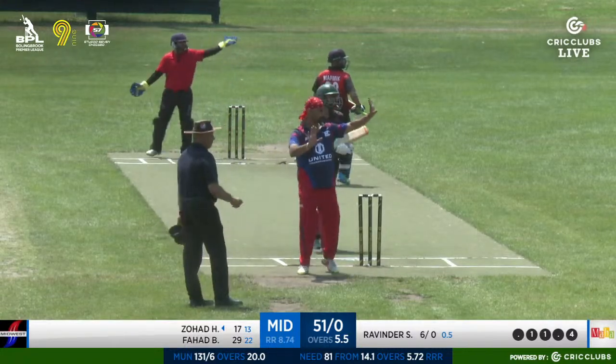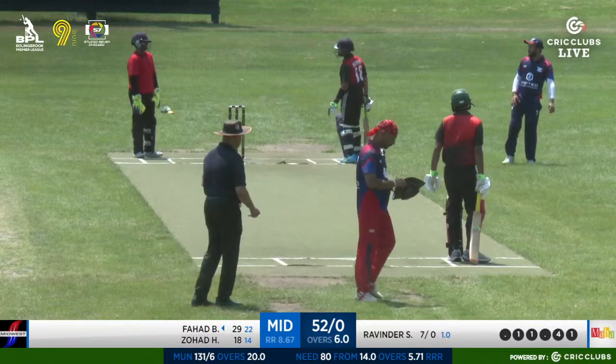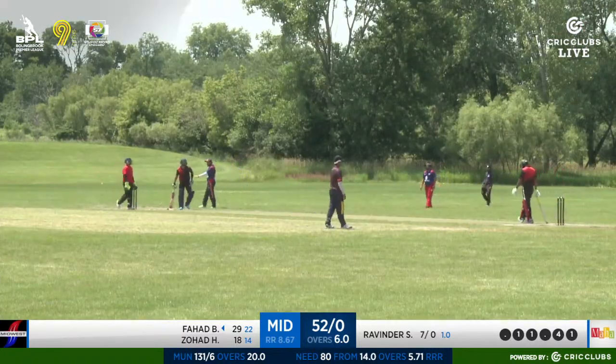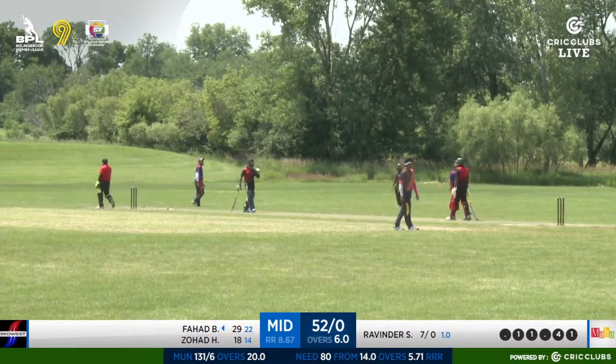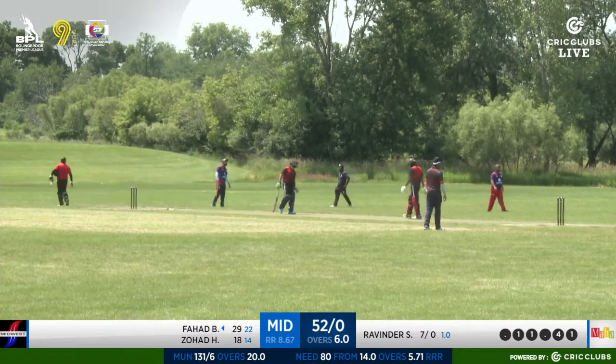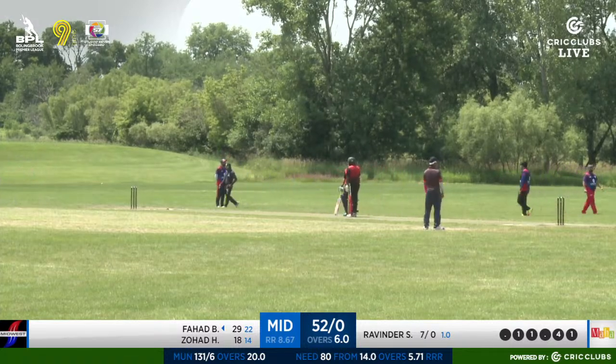Pick up an easy single to end the over. Another 6 runs coming from that over. Midwest moving along quite nicely there, at 52 for no wickets down. That's probably the most crucial factor at this stage. No wickets back in the pavilion. 6 overs done. That brings us to the end of the power play.